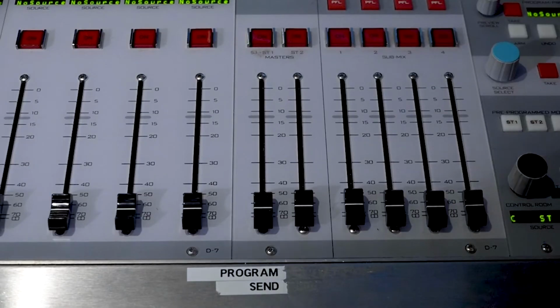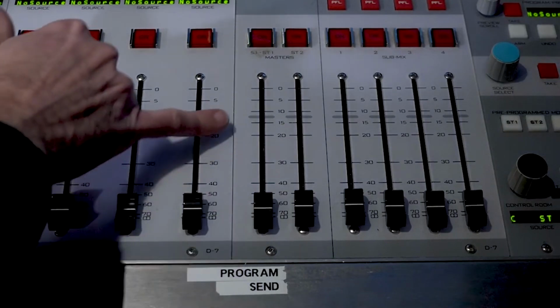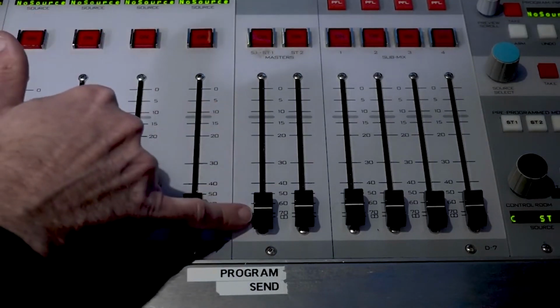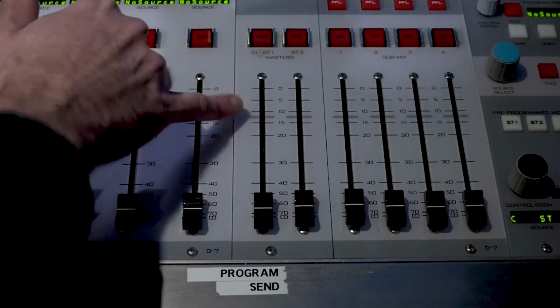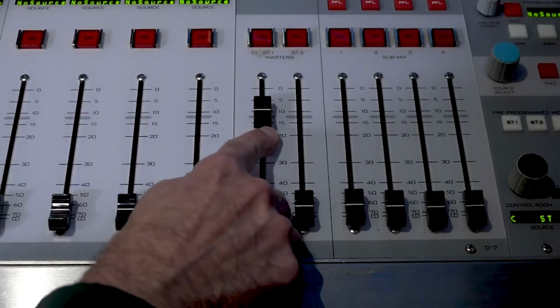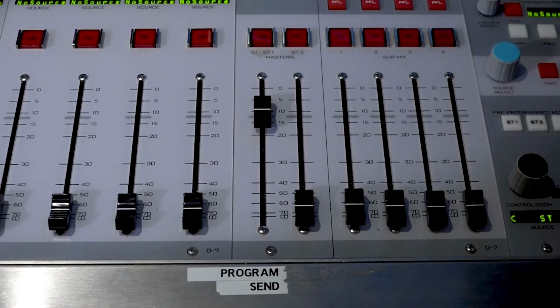So the first thing you want to do is come over here where it says Program Send and push this one up to this thick gray line. So you want the white line of this slider to go to the thick gray line here between the 10 and 15. So you do like that. That's step 1. Step 2 is turn it on.